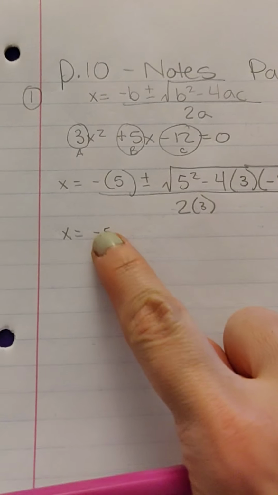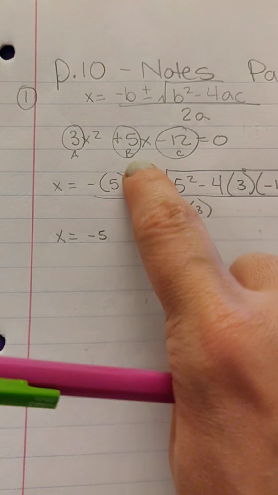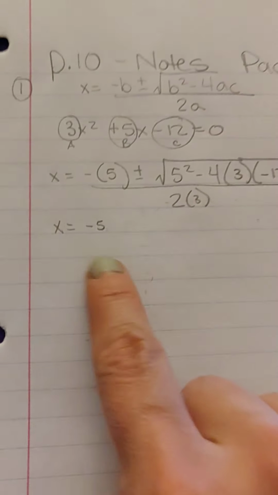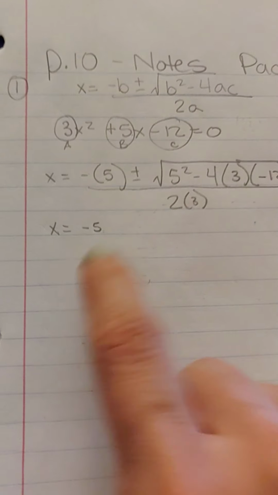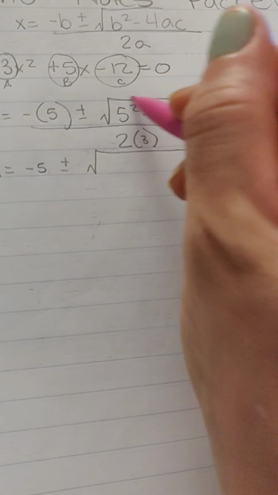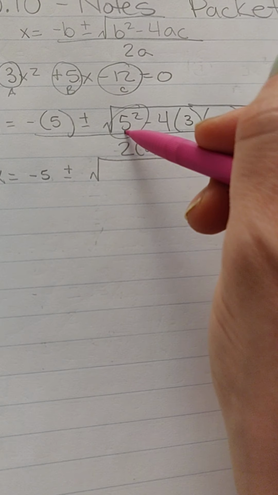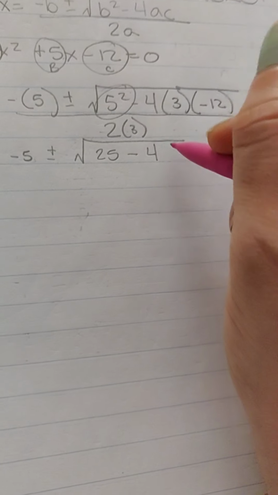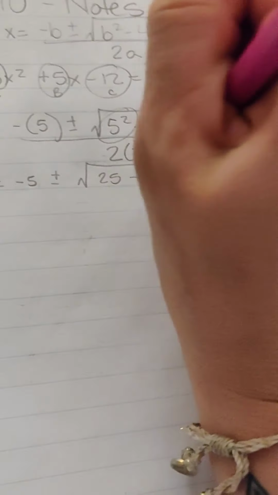So I've got x equals negative 5, and like I said, you can either think of it as what's the opposite of b, because it says negative b. The opposite of positive 5 is a negative 5, or you can show your step here like I did. X equals negative b plus or minus the square root of b squared. So b squared, that's 5 to the second power. 5 times 5 is 25. Minus 4ac all over 2a.